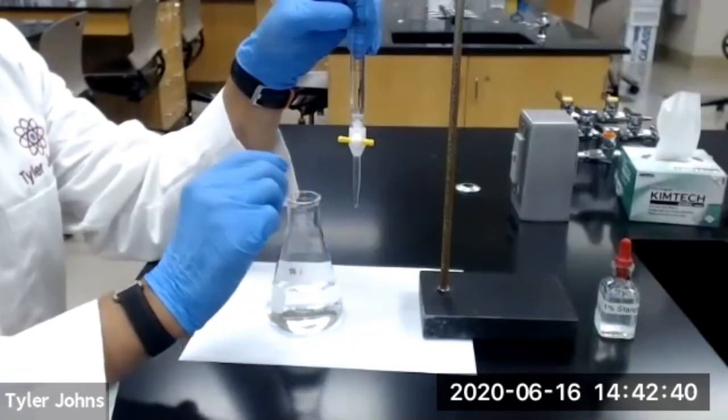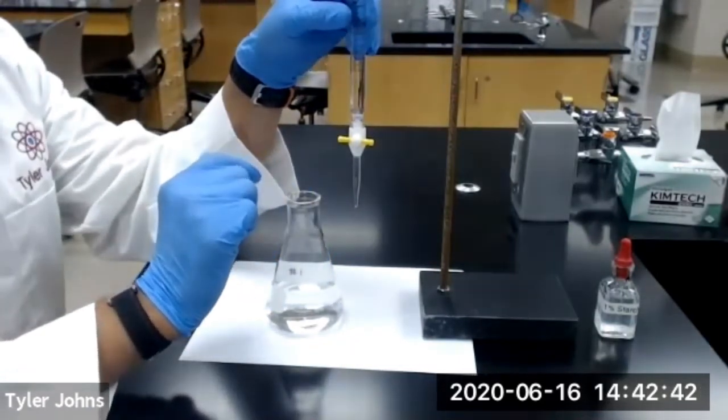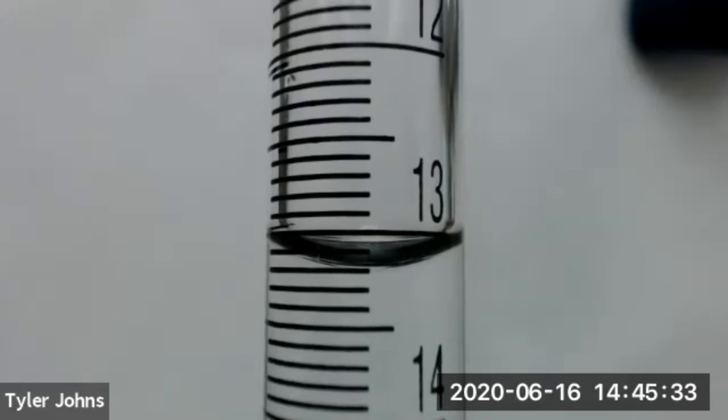We now need to record the final burette reading. This is the final reading on our burette after reaching the endpoint for trial number 1 of our titrations. Note that it is just over 13 milliliters, but be sure to record the correct number of significant figures.